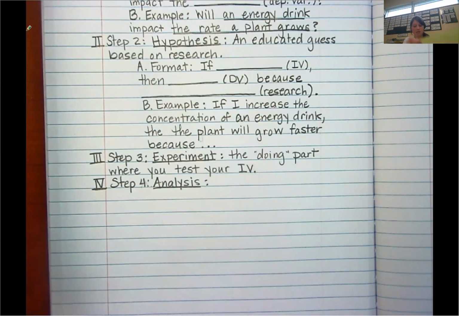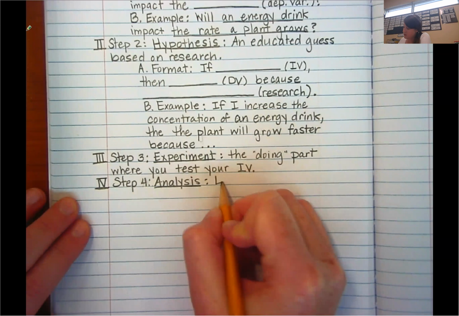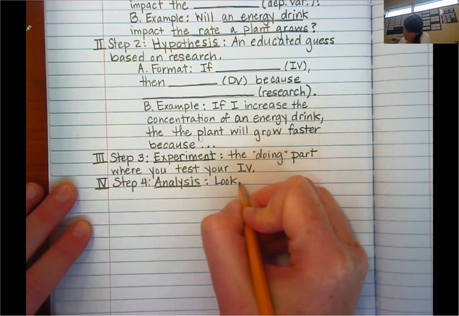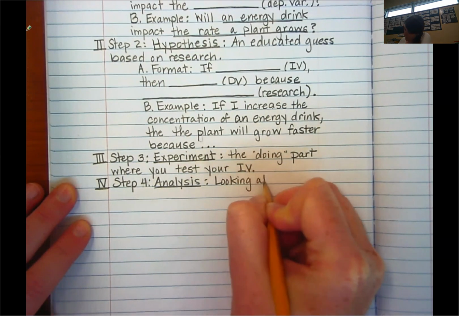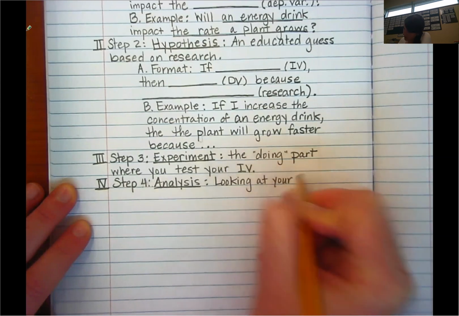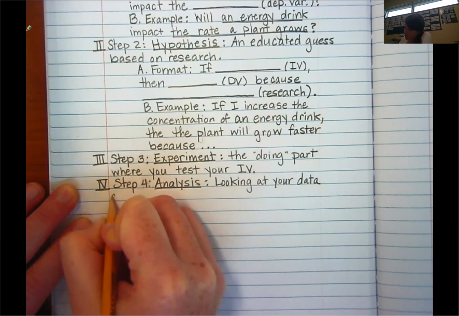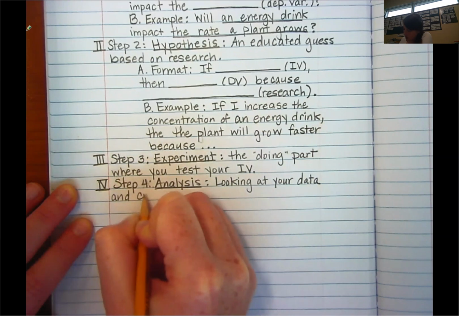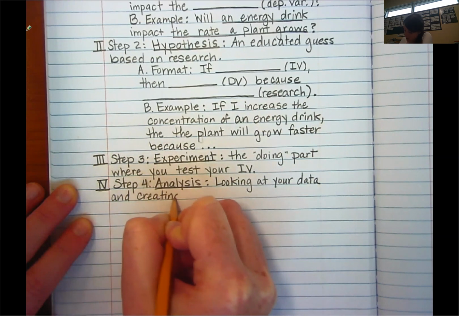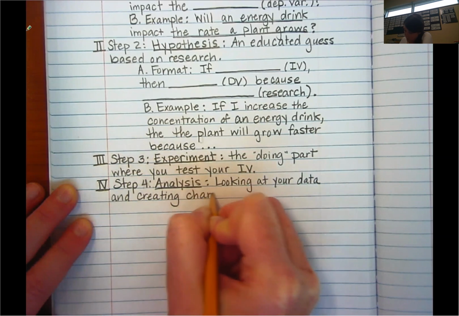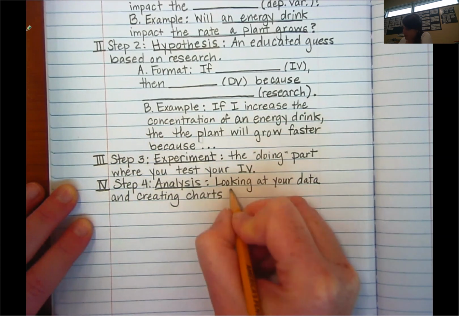You're simply taking the time to look at your data and evaluate it and really let it process, which actually takes a really long time. So this is looking at your data. And you're going to use that to create charts and graphs based on your data.